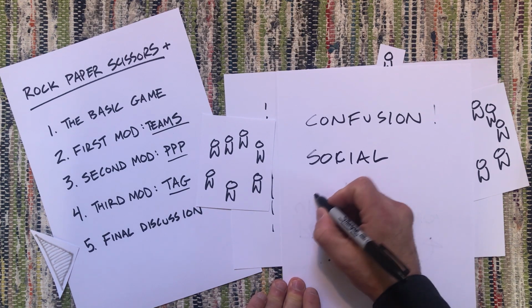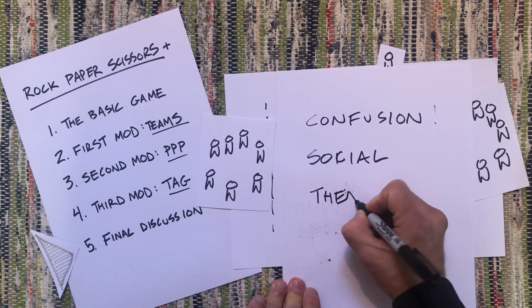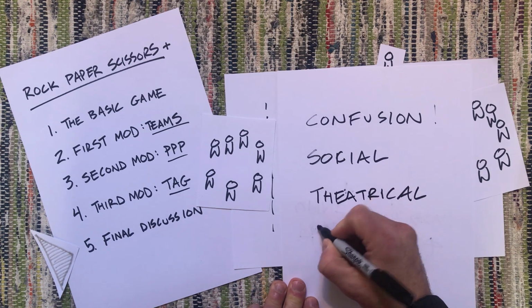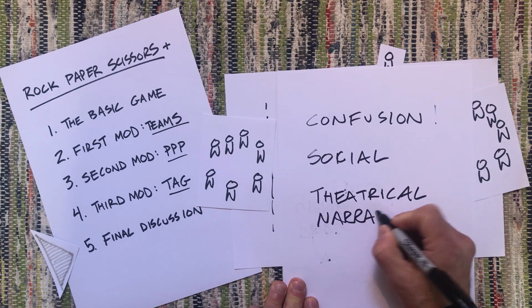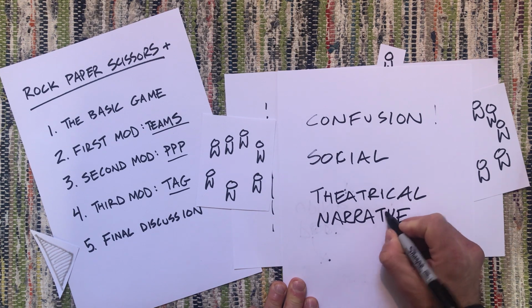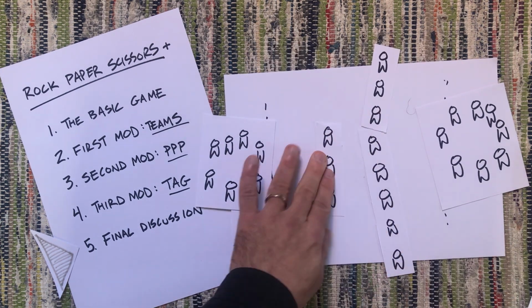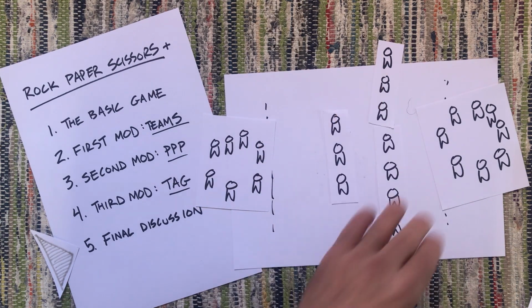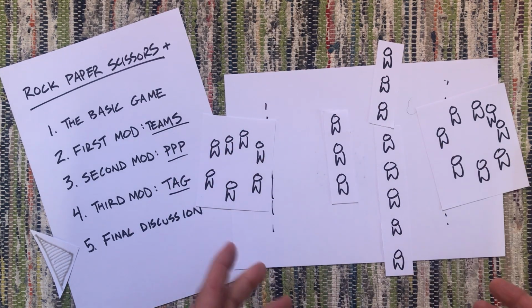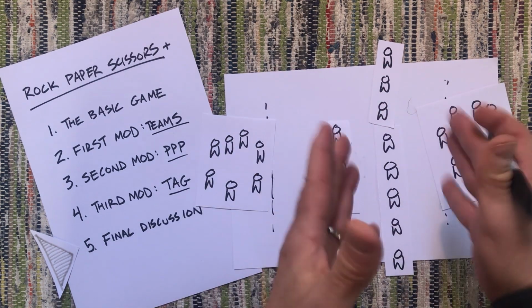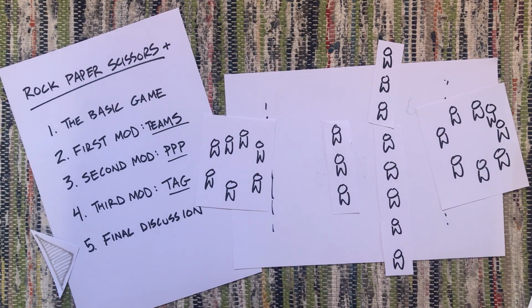Of course, there's lots of theatrical things that you can talk about as well. There's even a kind of narrative that starts to come out of the game when you have, for example, the ragtag bunch of holdouts against the encroaching horde that's threatening to overwhelm them on the field when you have an uneven number like this. So there's definitely a lot that's happening there.